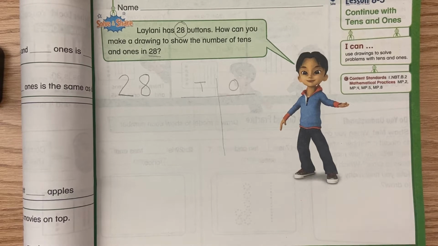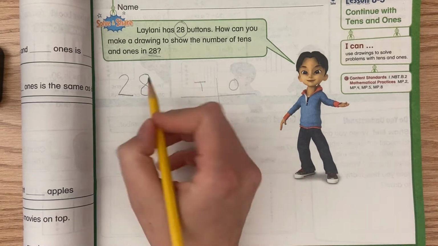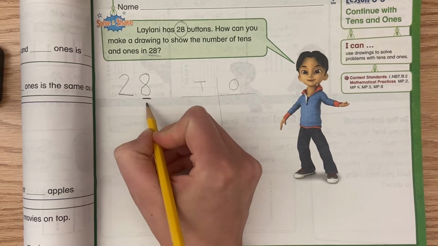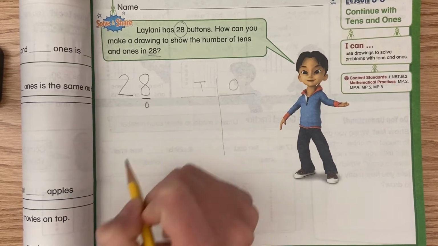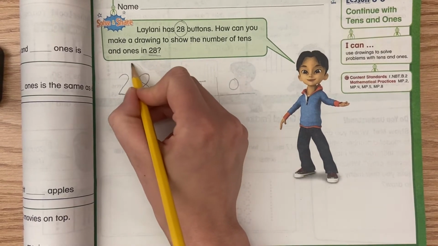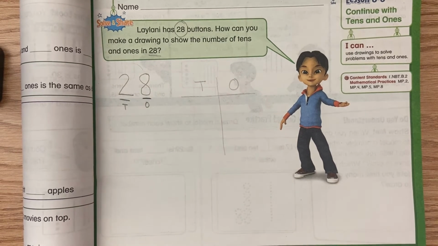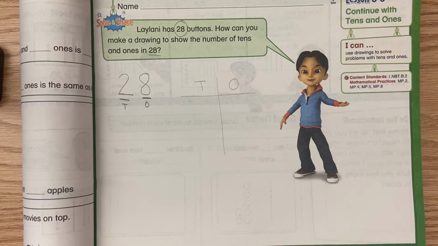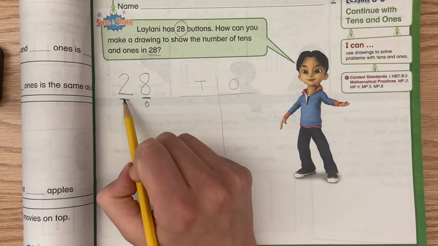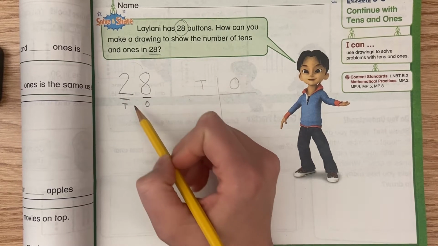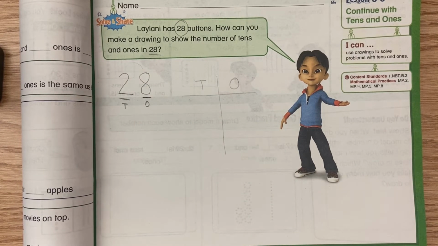Now, which number is in my tens place and which number is in my ones place? Remember that I said in first grade, the very first number to the right is always going to be your ones place. And the number that comes right after it will be your tens place. So let's take a look and see how many we have in the tens place. We have the number 2 in the tens place, which means we should show 2 tens. How would you do that?